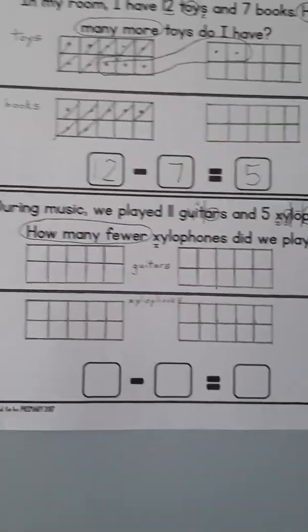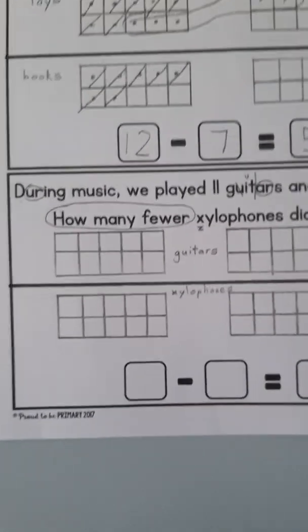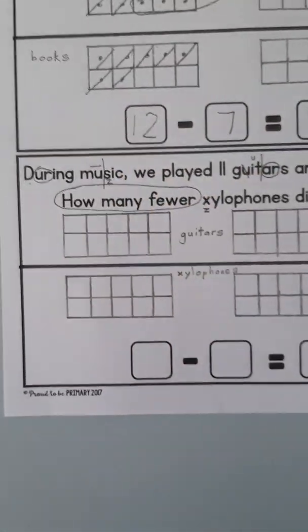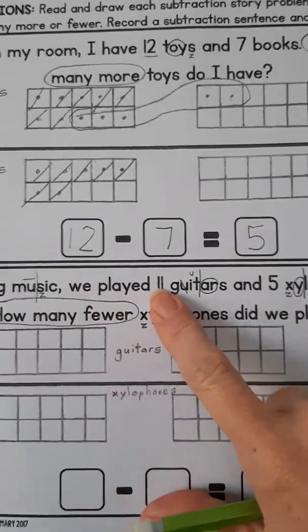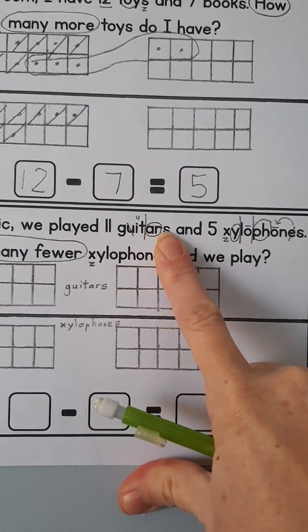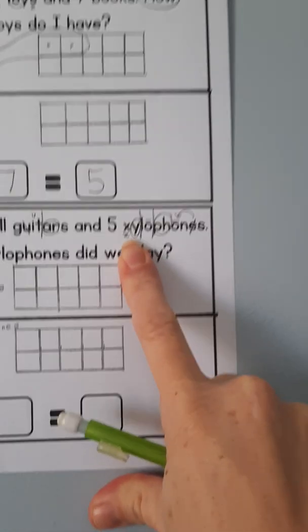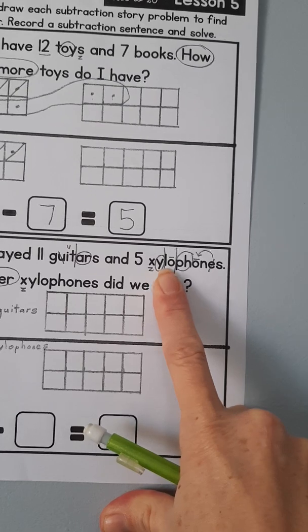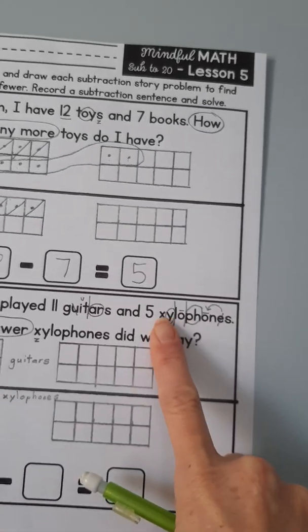Okay, you ready to do the next one? This is a hard word. During music, we played 11 guitars, and 5, this is a strange word because the X says z, xylophones. See how it's 3 beats?